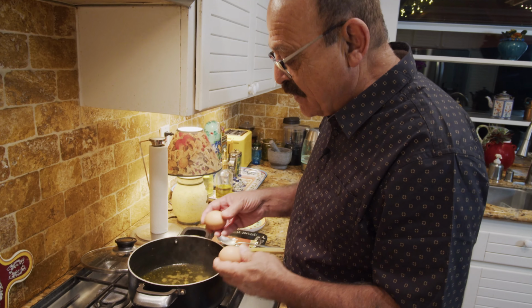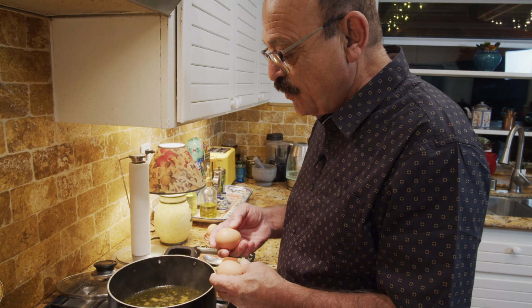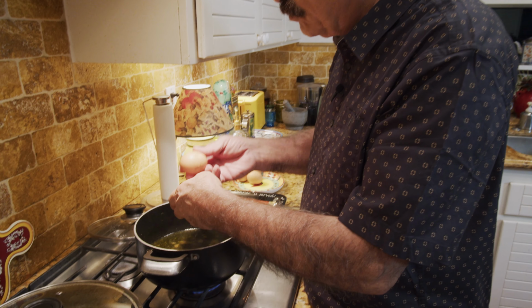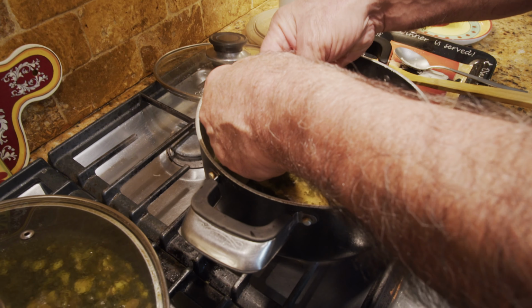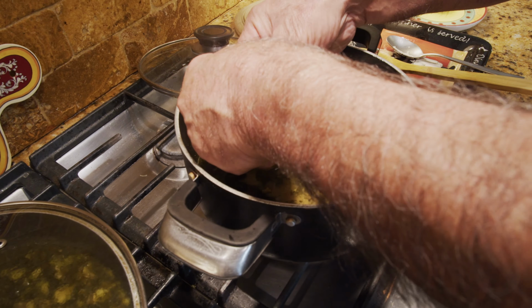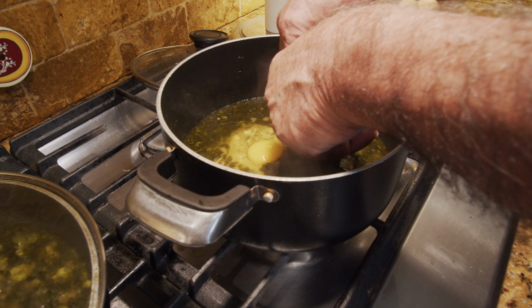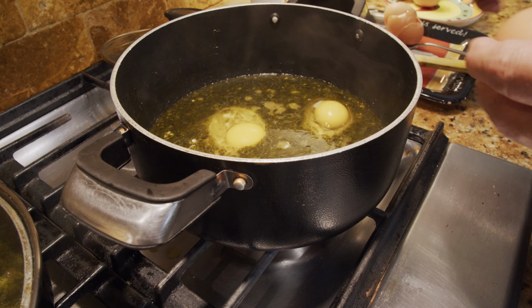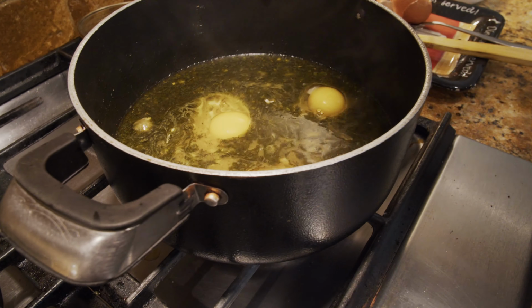Each one of them is just for like 2 or 3 people, so it depends on how many eggs you want. You can add more eggs if you like. And try to put the eggs just the way they are. Don't let them just mix together. If you can do that separately, it's going to be nicer when you want to serve it, so the egg is going to be intact.